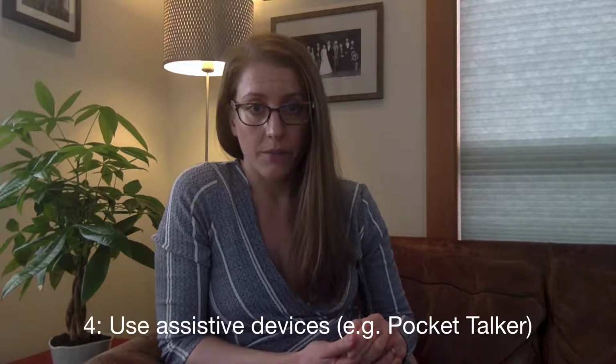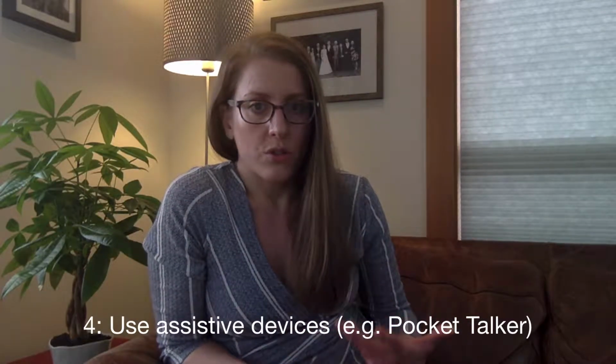Number 4, if you work with a lot of geriatric patients, I highly recommend getting a device called a pocket talker. Now, there's also apps that will do something similar for this, but I don't think you want to be using your iPhone or iPod in clinic.